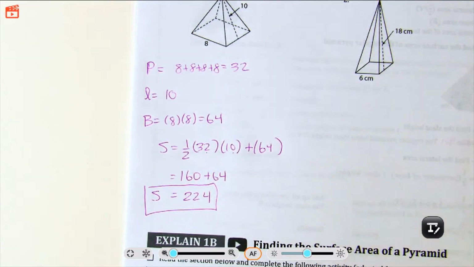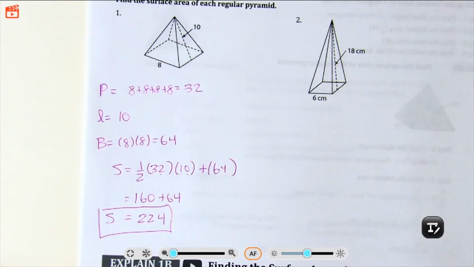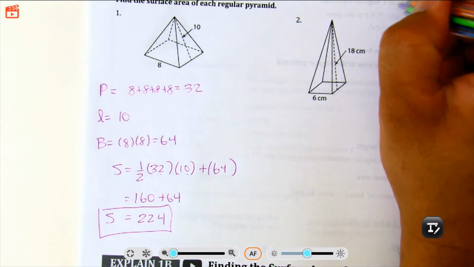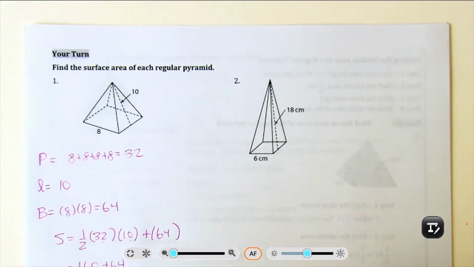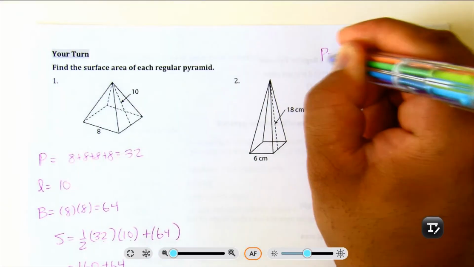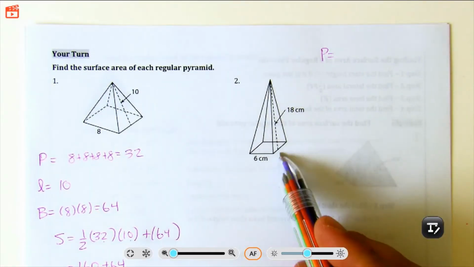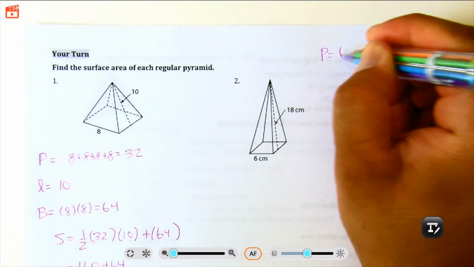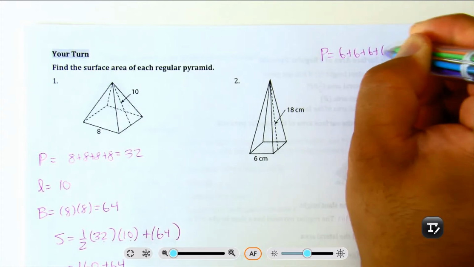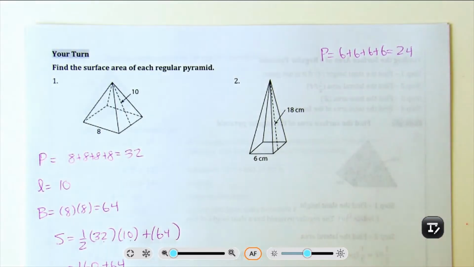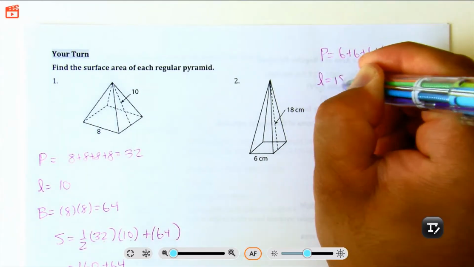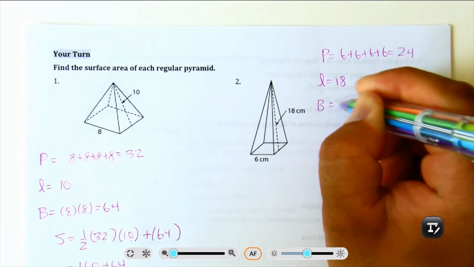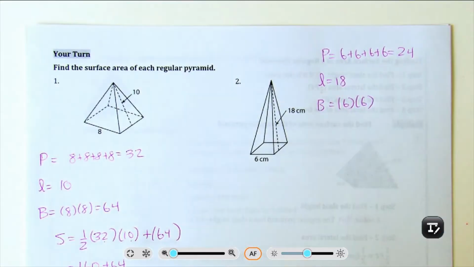Okay, next problem, we're going to do the same thing. So find the perimeter, find the slant height, and find the base. So the perimeter is 6 plus 6 plus 6 plus 6, which ends up being 24. The slant height is 18, and the base ends up being 6 times 6, which is 36.